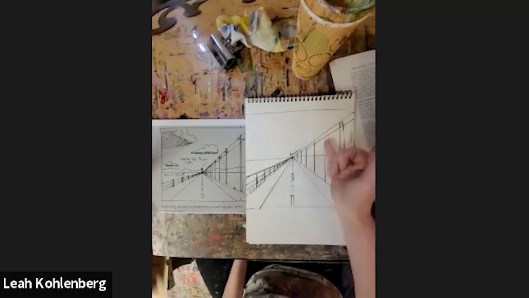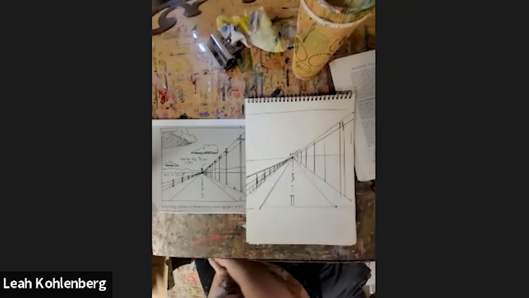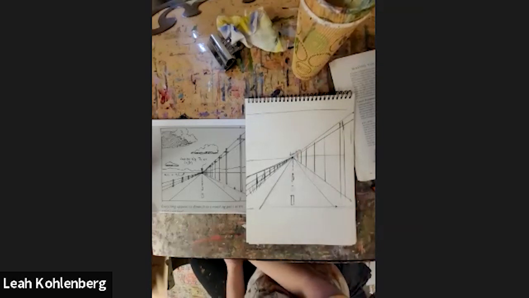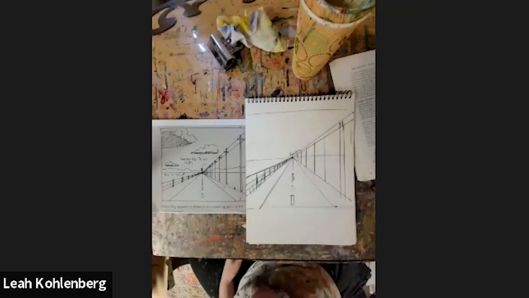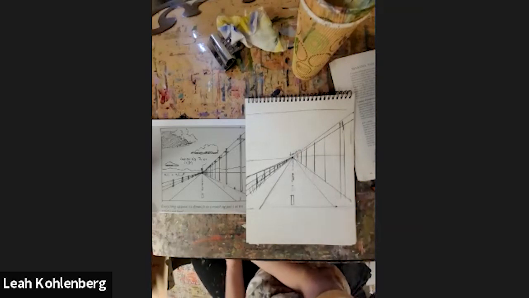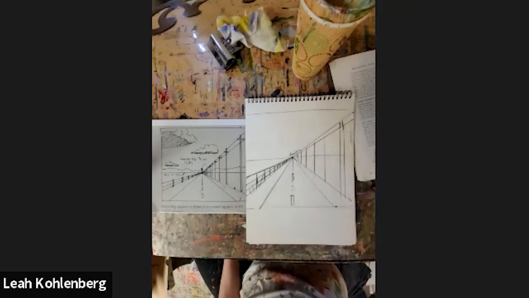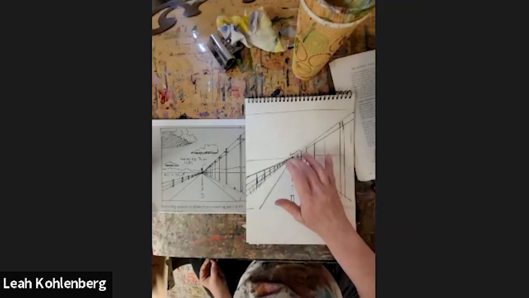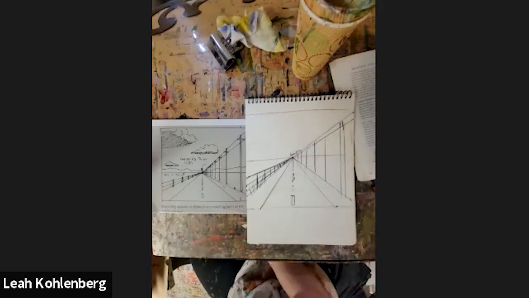All the vertical lines going away from us are straight up and down. When you all think you've gotten to this point, send it across.